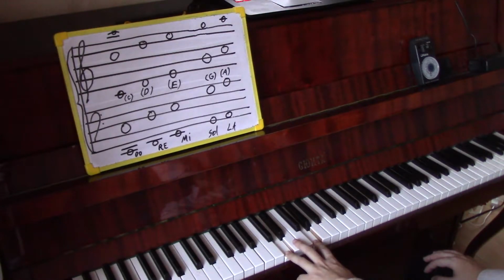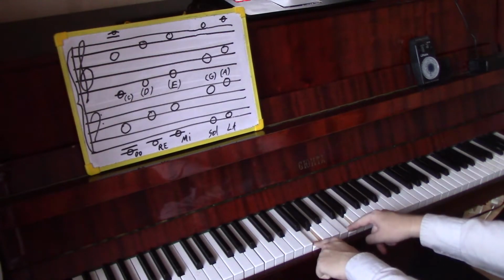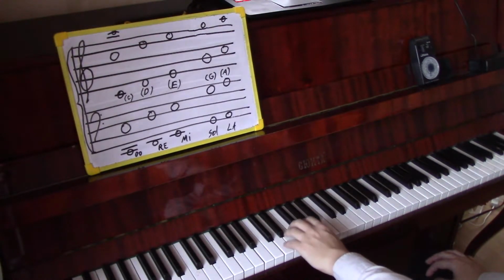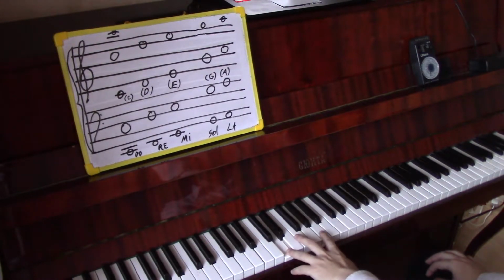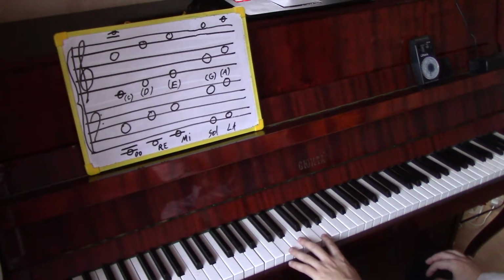Between Sol and Re, an inversion of a perfect fourth is always a perfect fifth. Between Re and La, that's a perfect fifth. An inversion of a perfect fifth is a perfect fourth.